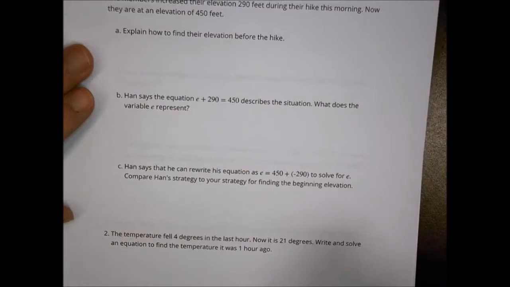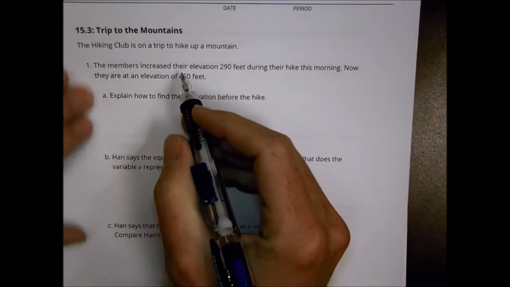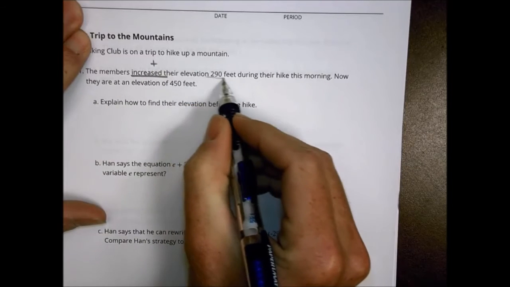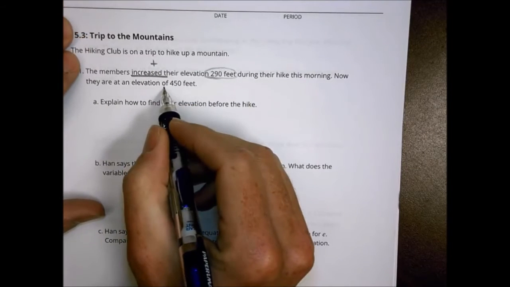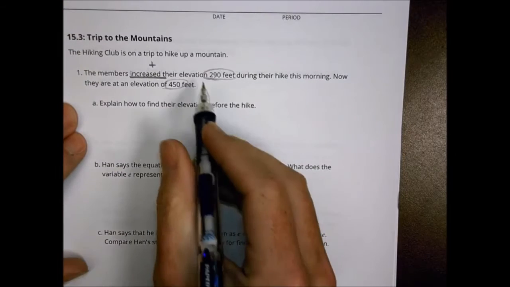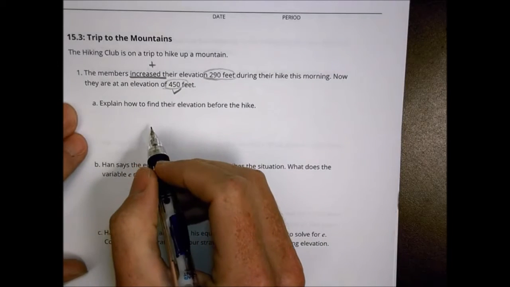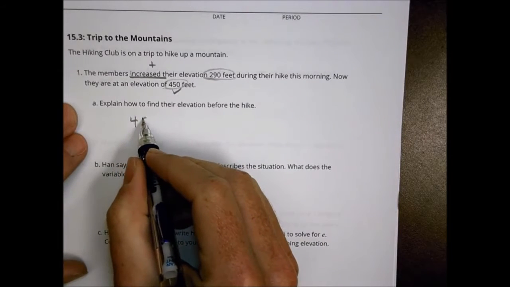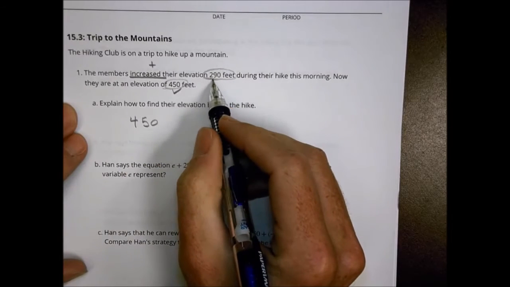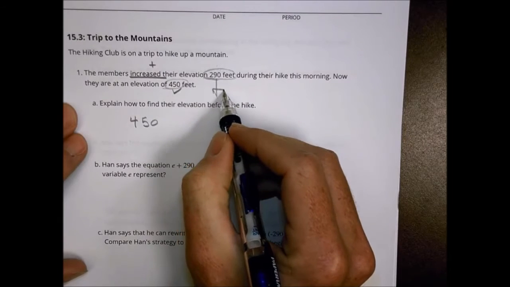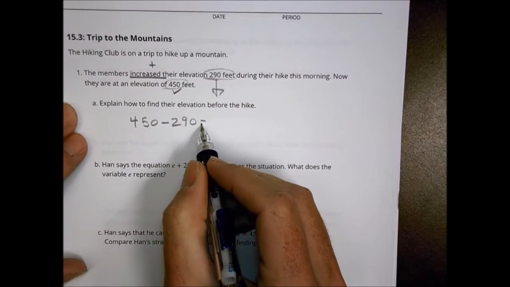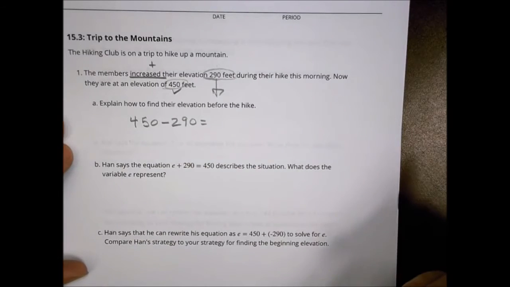Okay, the hiking club is on a hike up a mountain. The members increase their elevation, so that's adding, 290 feet during their hike this morning. Now they're at an elevation of 450. Explain how to find their elevation before the hike. So we ask, where are they now? They're at 450. We know that they went up 290. So to find out where they were before, let's go down 290. We'll take 450 and subtract 290, and that'll give us their elevation before the hike.